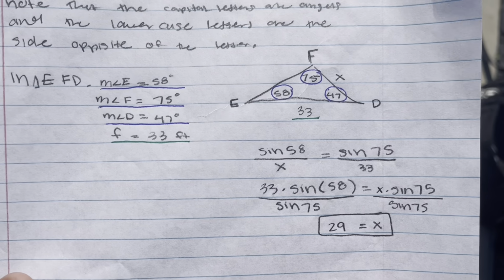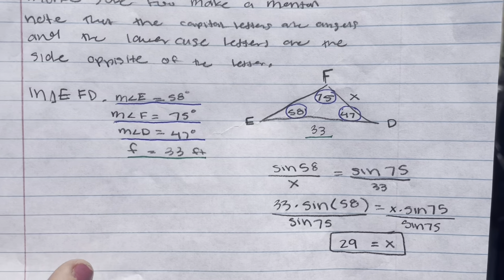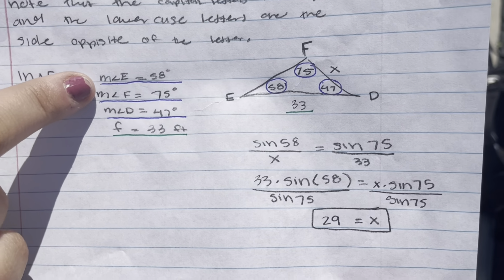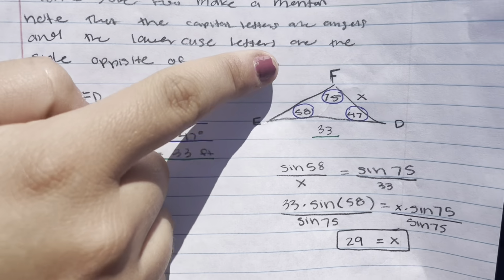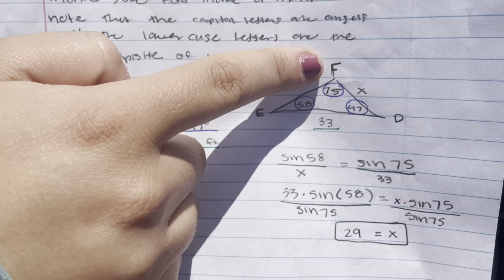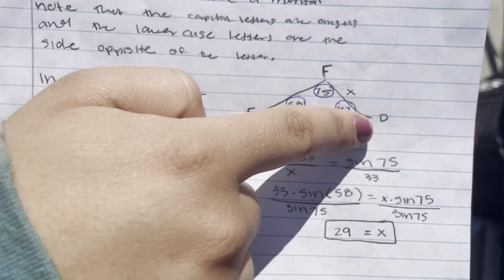My tip number 5 is that when you're solving triangles and you have to draw them out, make sure to remember that the capital letters are the angles and the lowercase letters are the sides. For example, we have f equals 33. F, we're going to go directly right across the opposite side and label that side as 33.